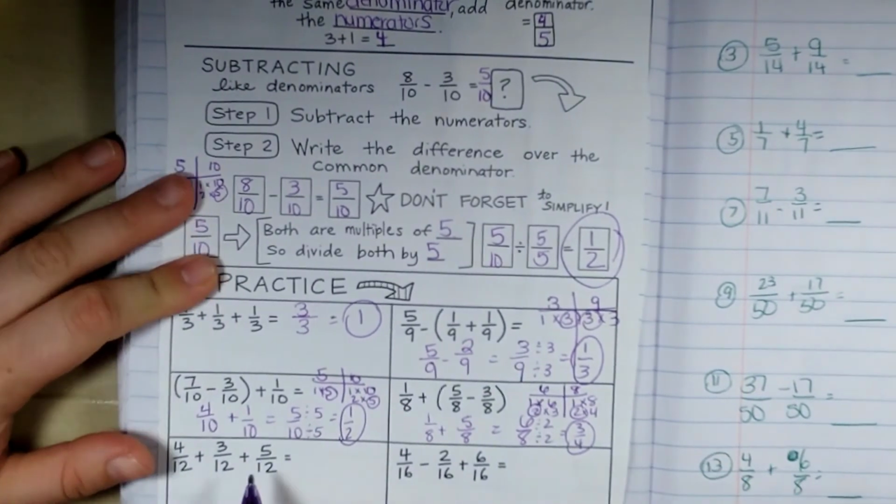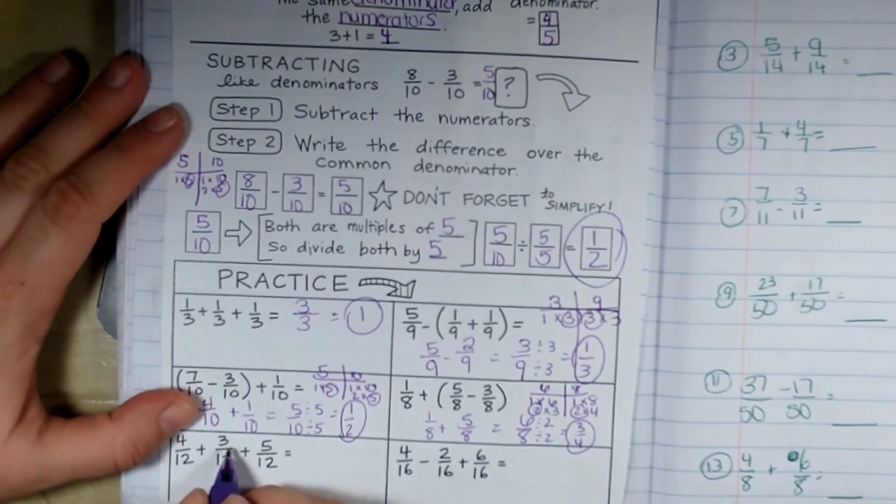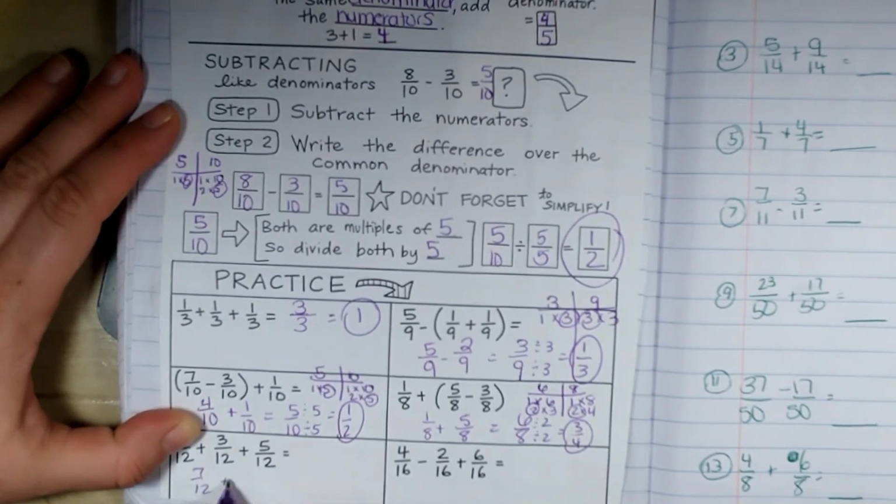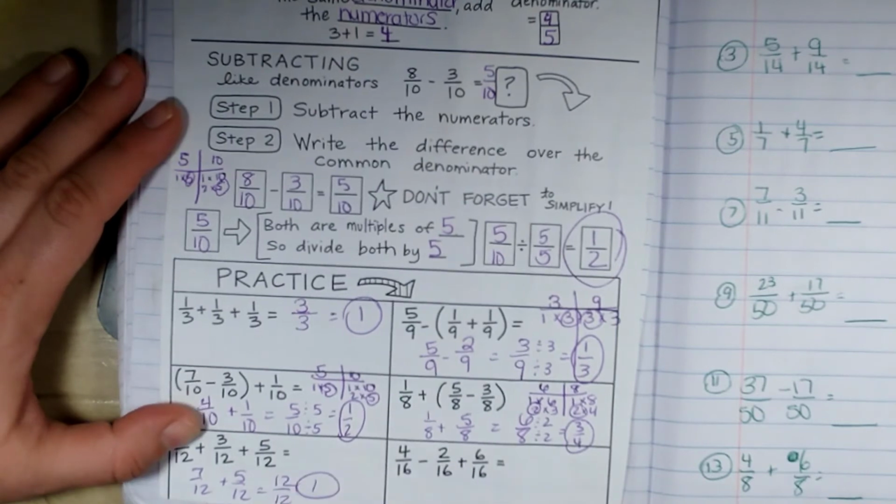Okay, my next one does not have parentheses, so I can go across. That'll be 7/12 plus 5/12. That's 12/12, which would be 1.